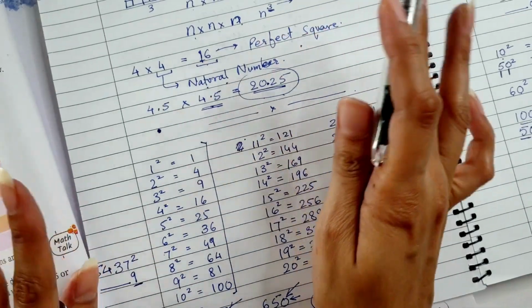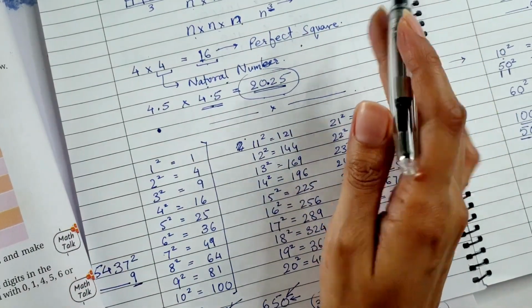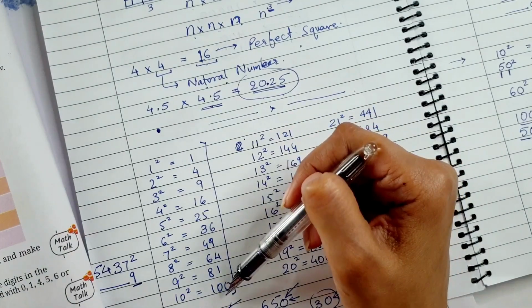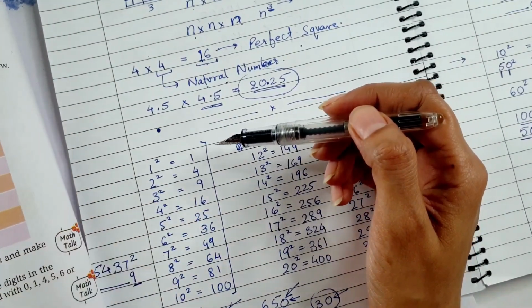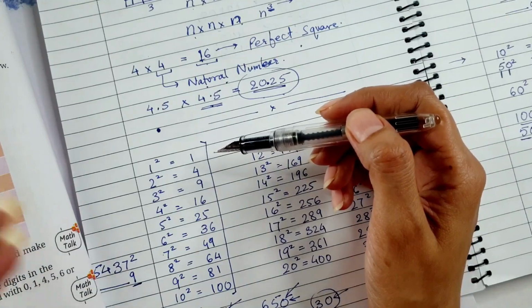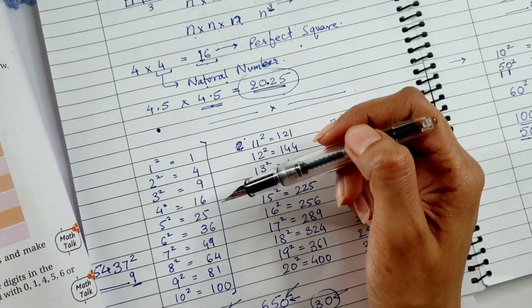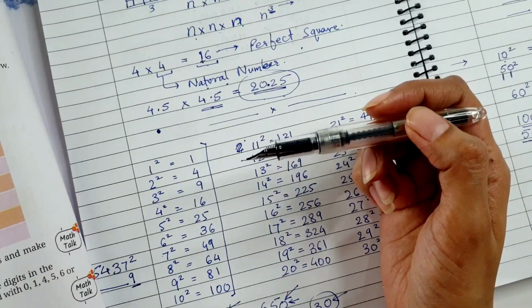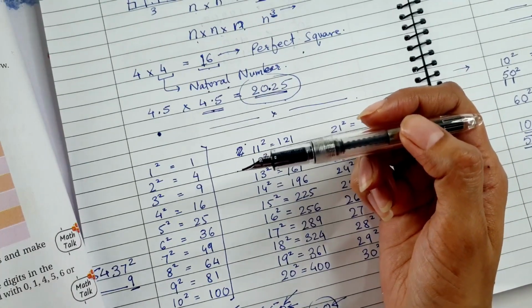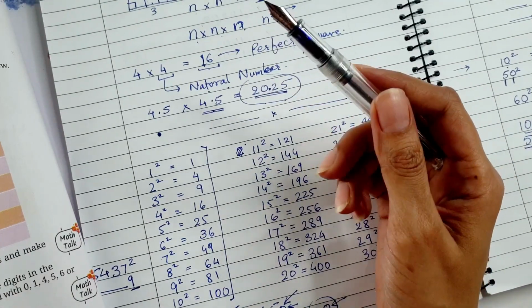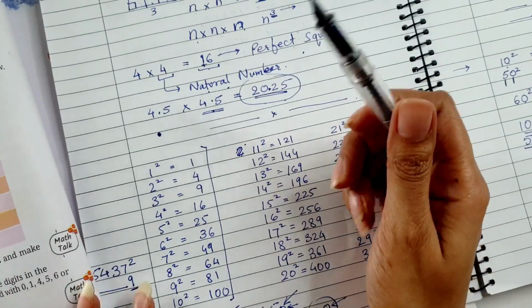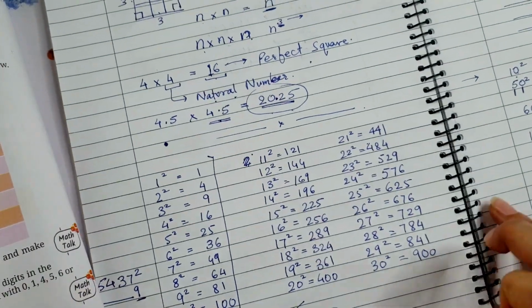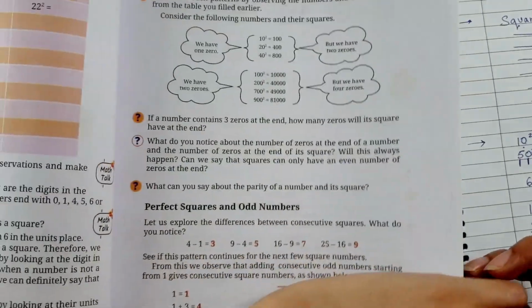So this is just simple, that if you have a perfect square which is odd, then its square root is odd. Or the other way around, when you have a number which is odd, the square of it will also be odd. If it's even, then it will be even. So the parity does not change. If it's odd, it stays odd, and if it's even, it stays even. Okay, so these were the properties.